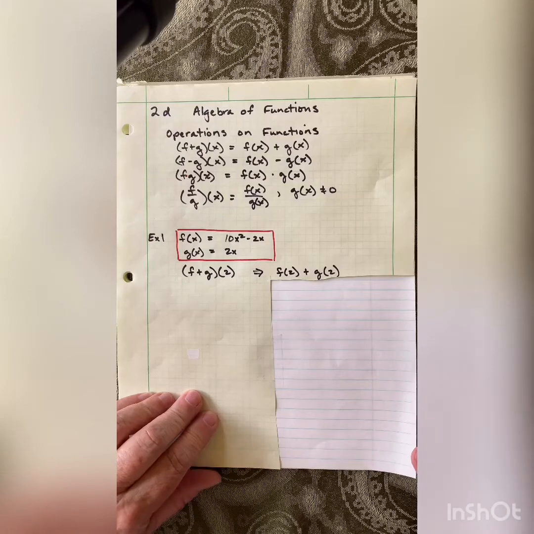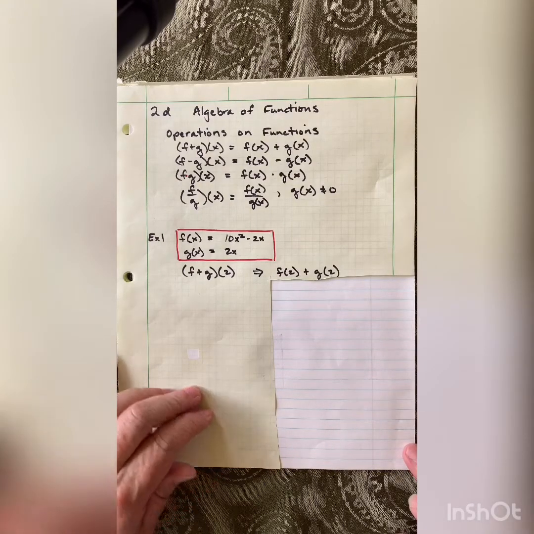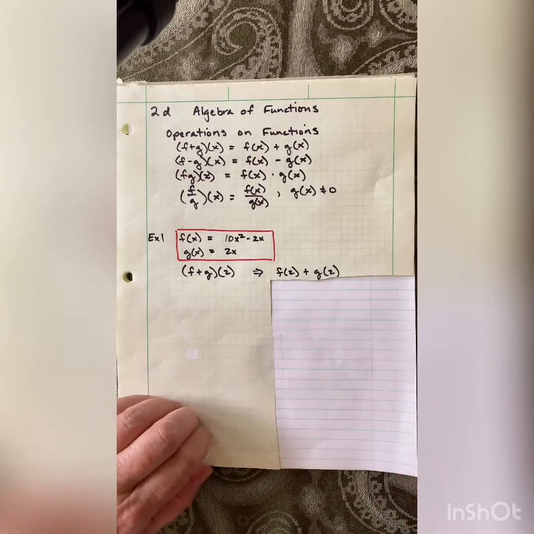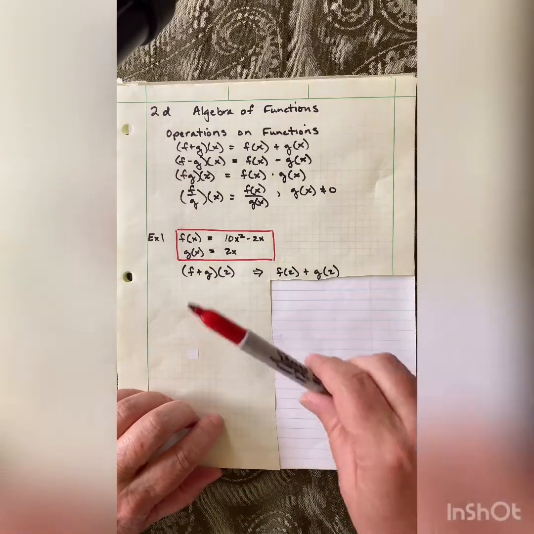Good morning, everybody. We are working on 2D today, which is on Algebra of Functions. You should have watched the video on operations of functions already. The guy was a little annoying, but he did do a very good job.